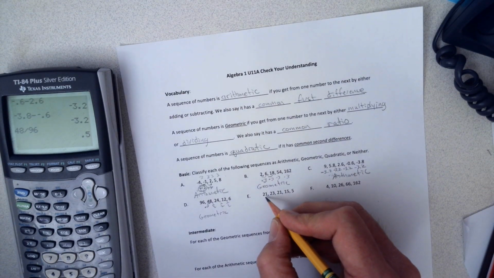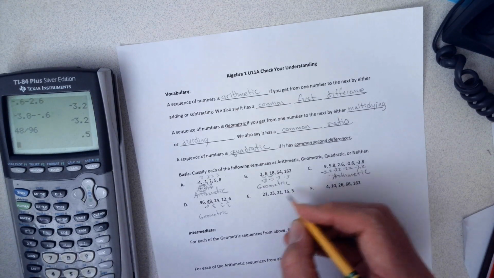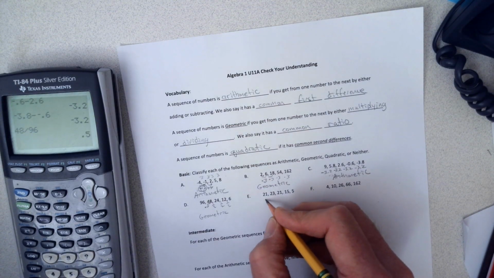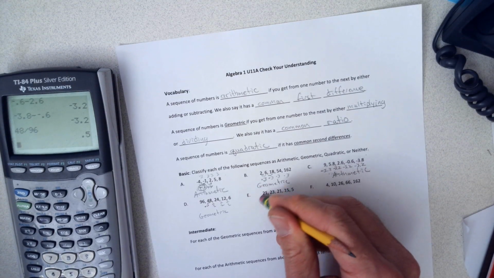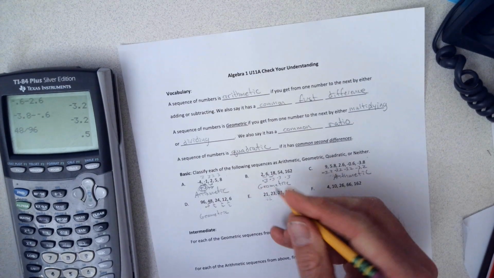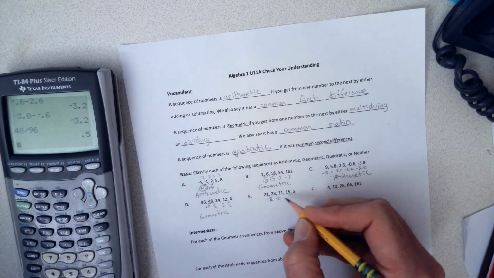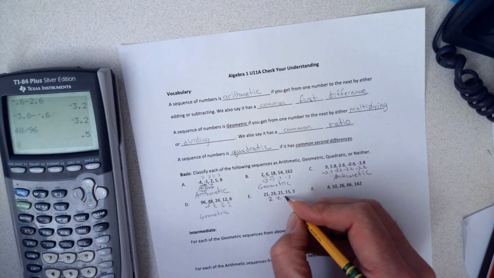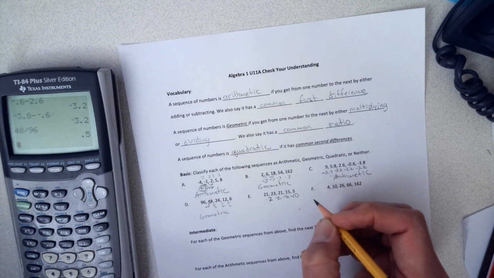This one goes up, comes back down. Multiplying definitely is not going to do that. 23 minus 21 is positive 2. 21 minus 23 is negative 2. 15 minus 21, that'd be subtracting 6, and subtracting 10.